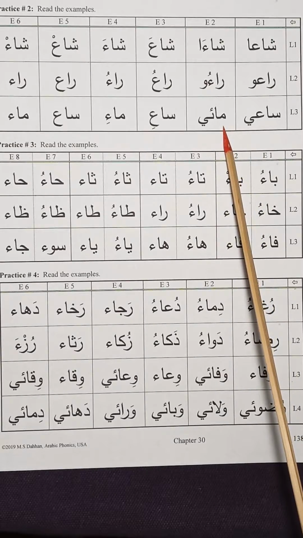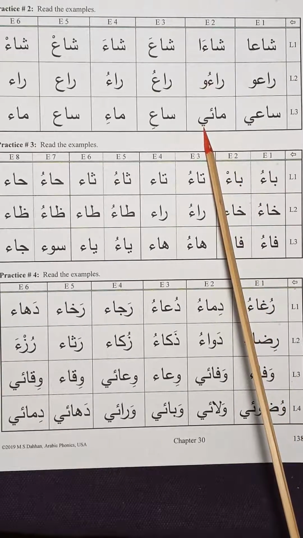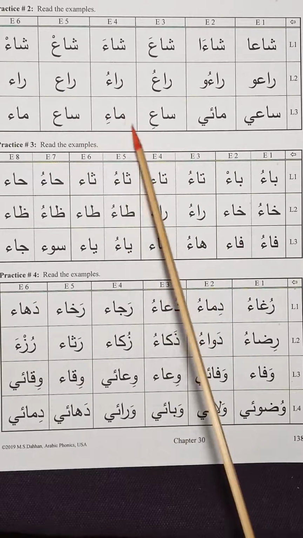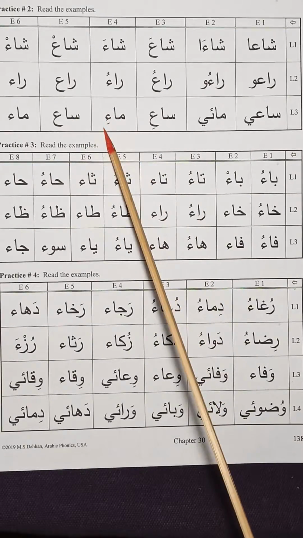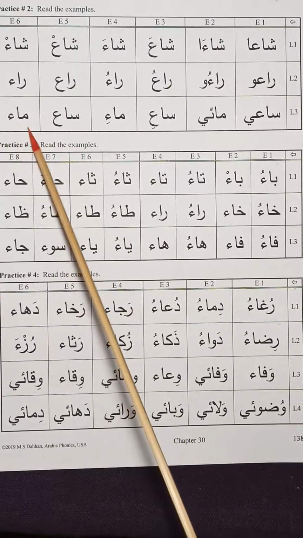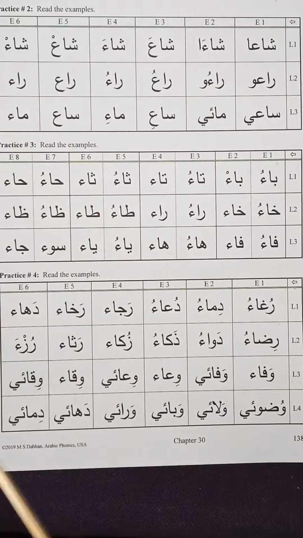Line 3. ساعي، مائي، ساعي، مائي، ساع، ماء. Okay, line practice 3.